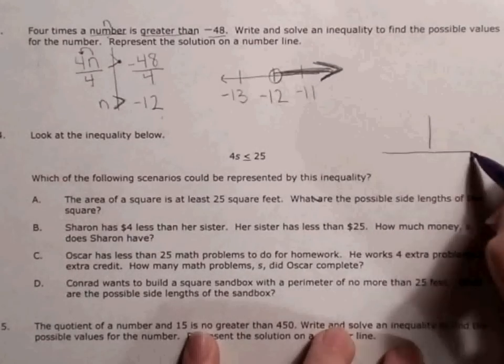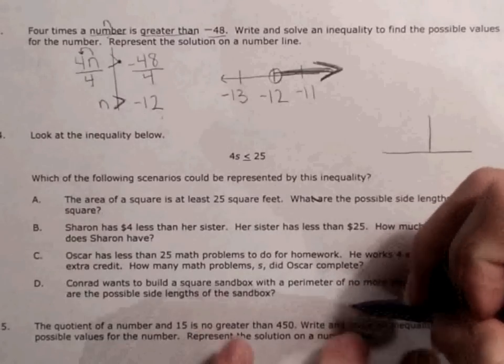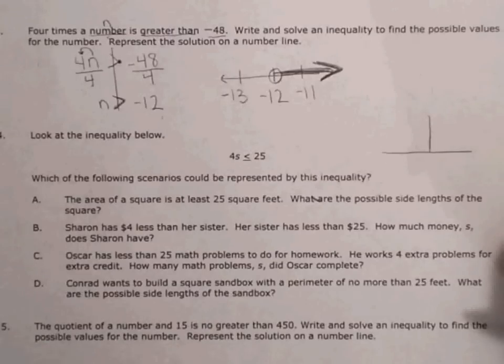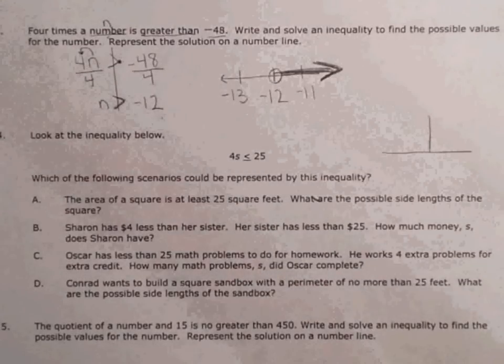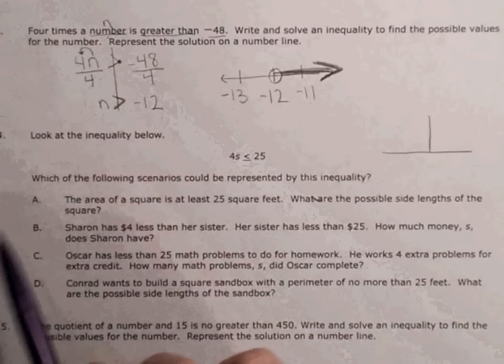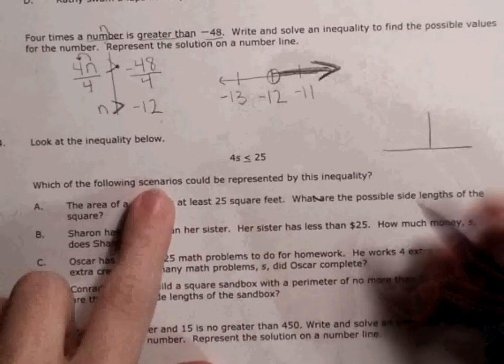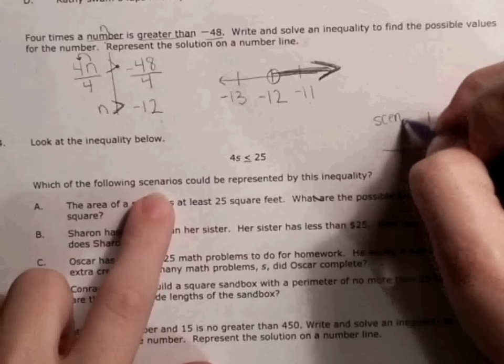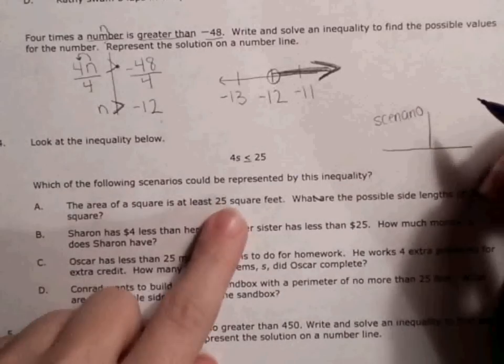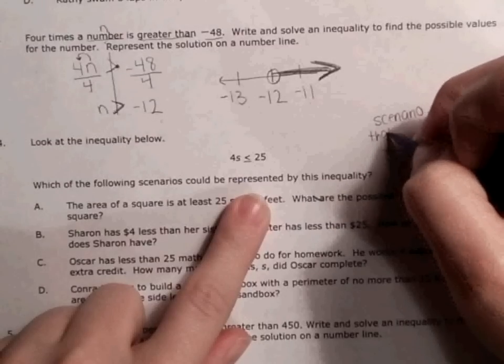So, like I told you, sometimes when we're looking at these kinds of problems where there's a lot of reading, there's a lot of processing going on in our head. So we need to be able to pull out information that's going to be valuable, and it's going to help us with this process. So we use our PSP, our problem solving process. Okay, so what are we looking for? It says, which of the following scenarios could be represented by this inequality? So I'm looking for the scenario that can be represented by the inequality. So the scenario that matches the inequality.